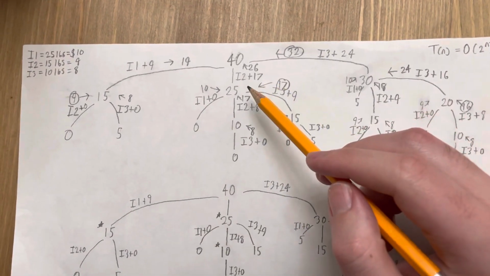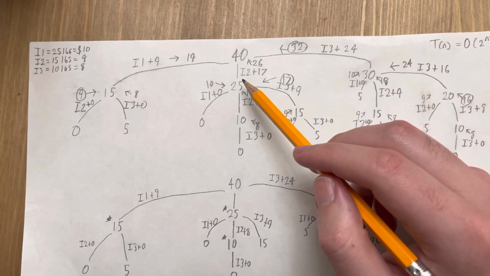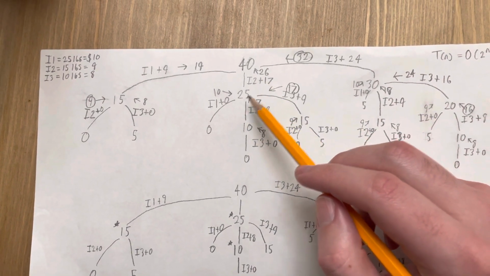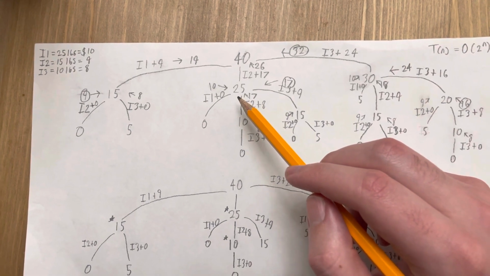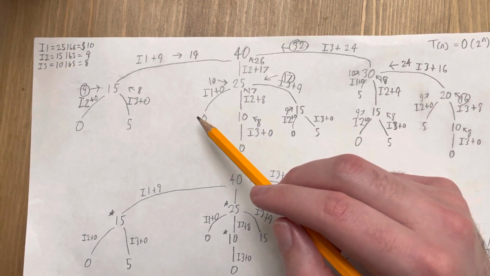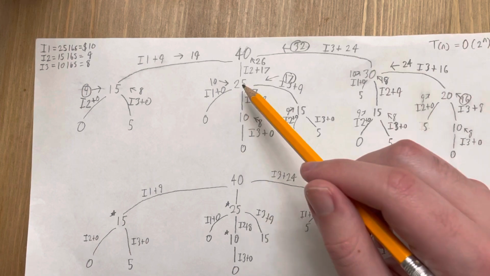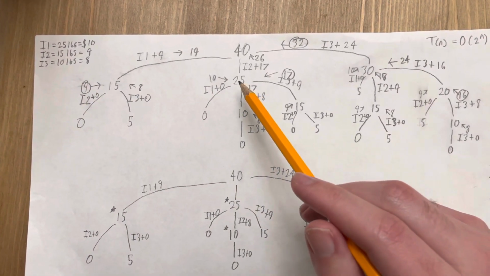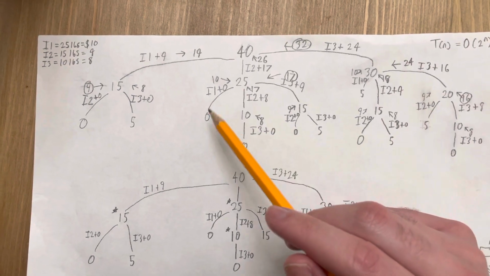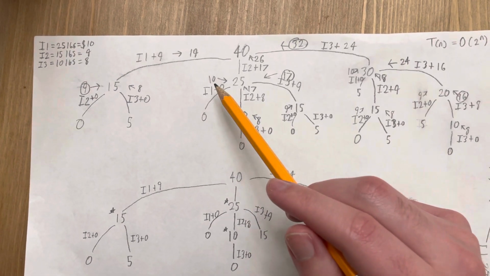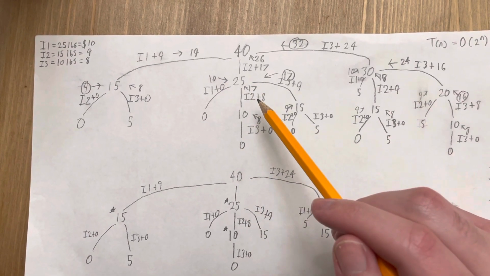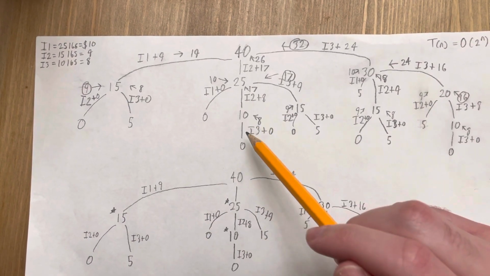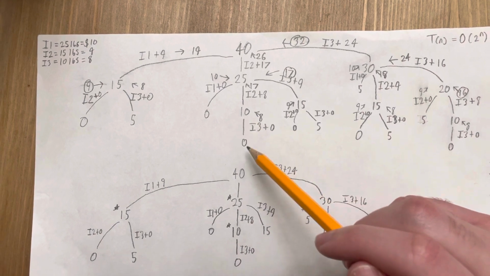Then we'll be going down the second one, which we're using I2. So we're going to take 15 off of 40, so we'll have a 25. And then we're going to do a very similar process. Since it's 25, we can take 25, 15, or 10. So our first instance is going to be taking 25, which will give us a remainder of 0 and a value of 10. Second one, we'll take 15 out, gives us a remainder of 10, and then that will continue down, giving us a remainder of 0.